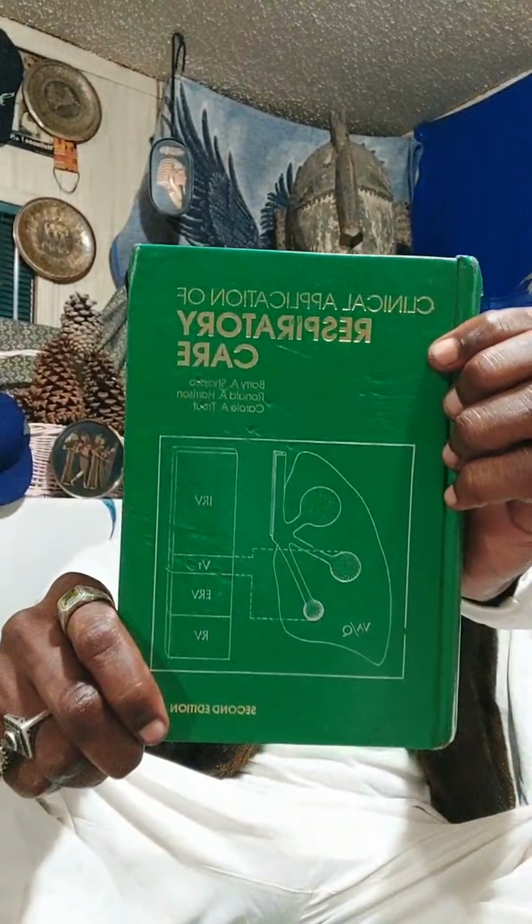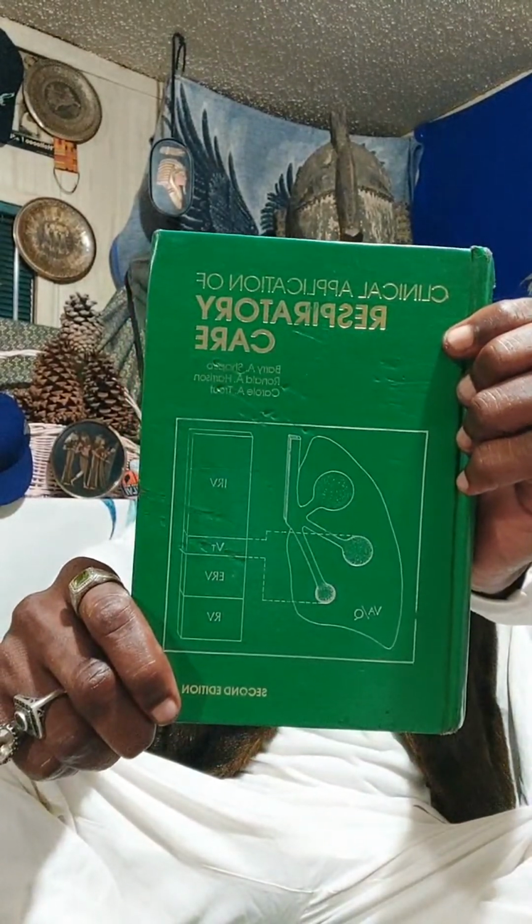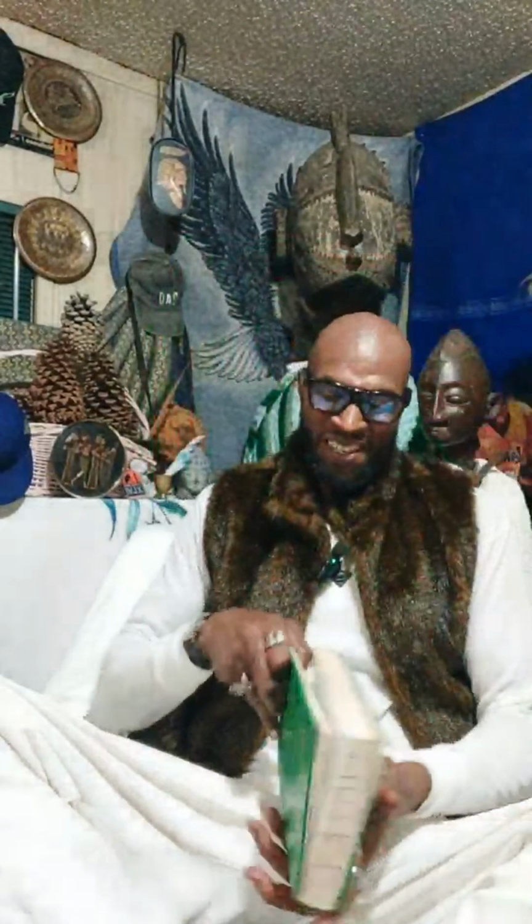The infant chest. We're down at the bottom of page 104. Clinical Application of Respiratory Care. We are in Chapter 5, Clinical Evaluation of the Pulmonary System.